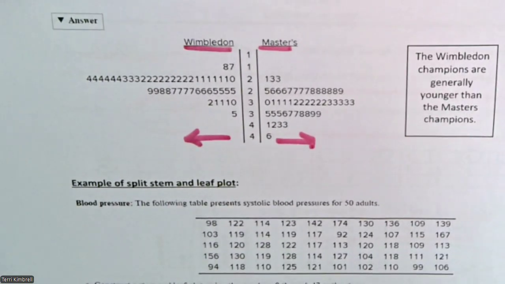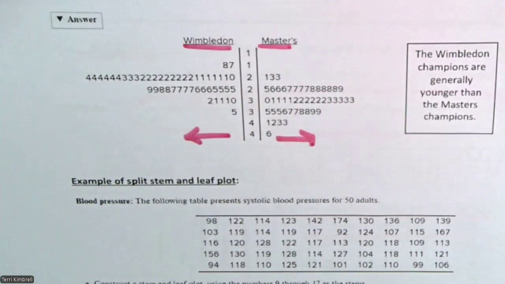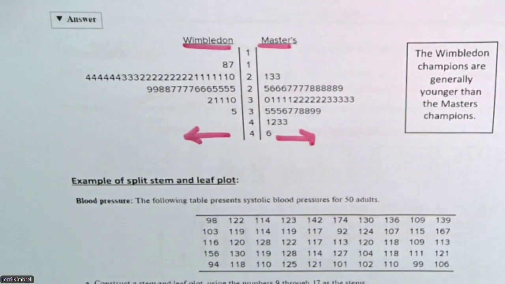So if you notice, the Wimbledon champions are generally younger than the Masters champions. That would be something you could notice with that comparison. The hardest part is just trying to get the numbers and not overlook anything.